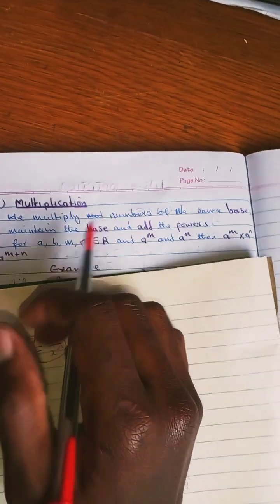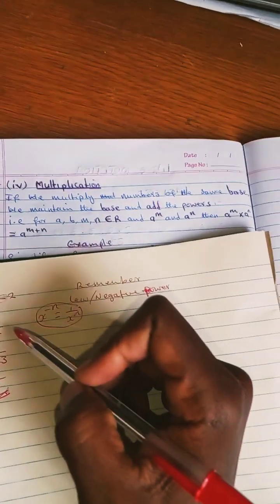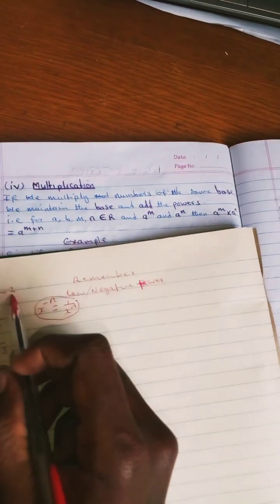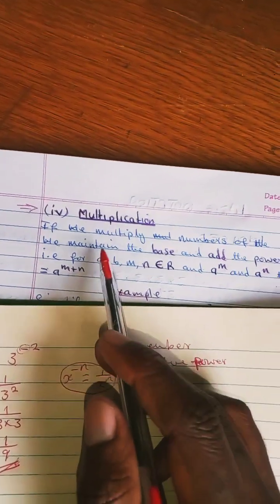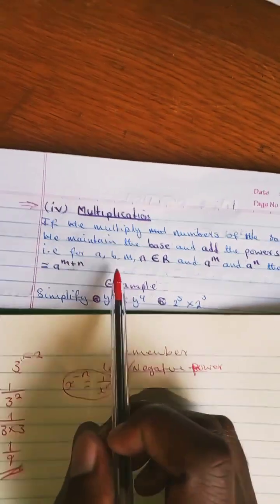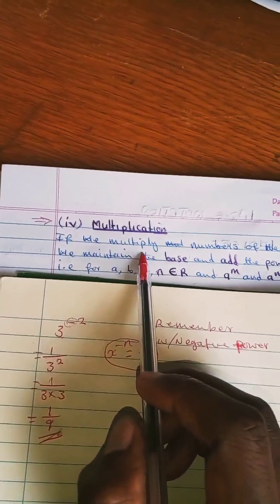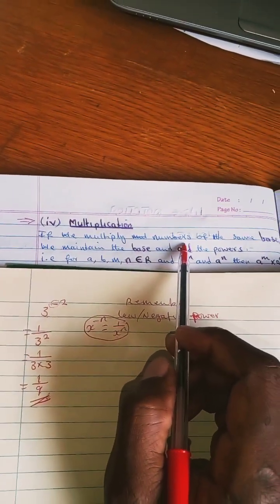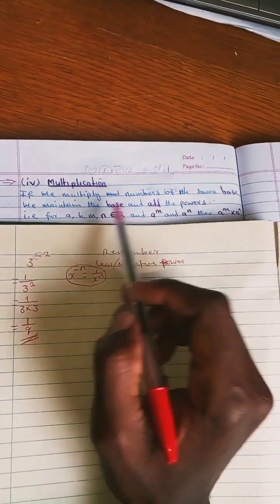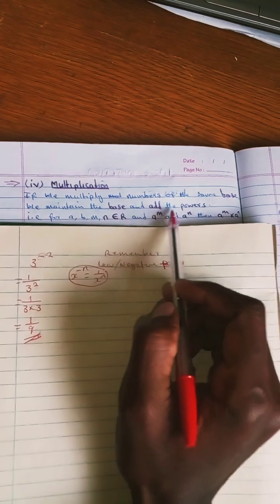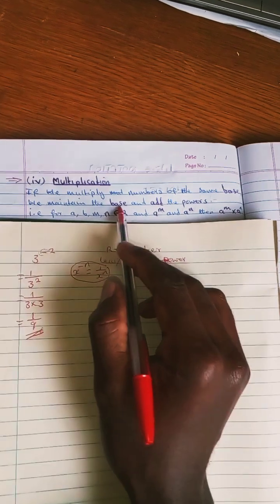Now, having understood what the index law is all about, and also the unit law, and also the negative power law, let us now look at the multiplication law. What does the multiplication law have to say? The multiplication law is saying if we multiply numbers of the same base, we maintain the base and add the powers. Meaning that if the bases are the same, we maintain the base and add the powers.